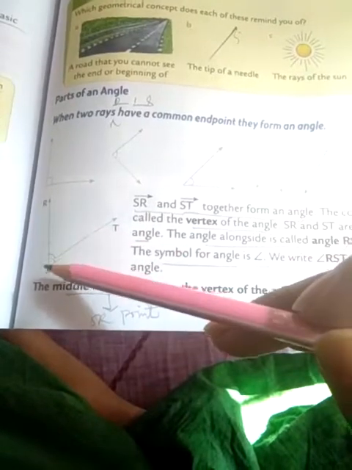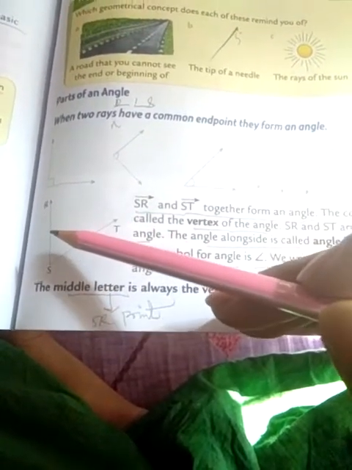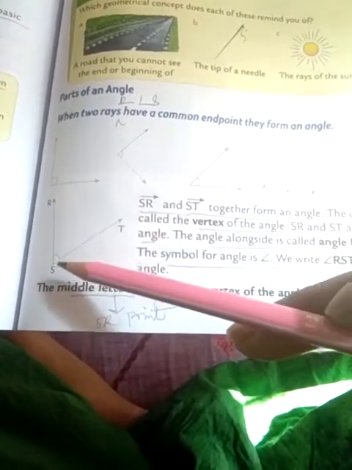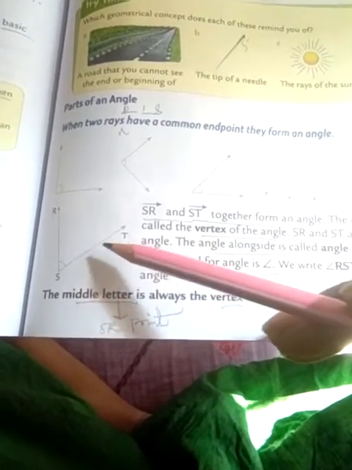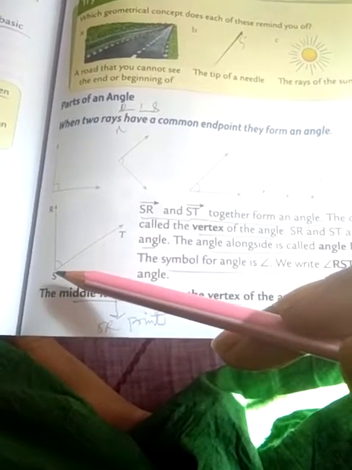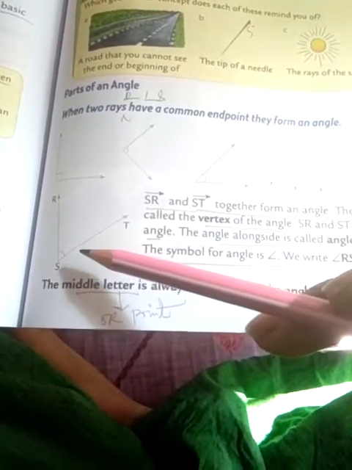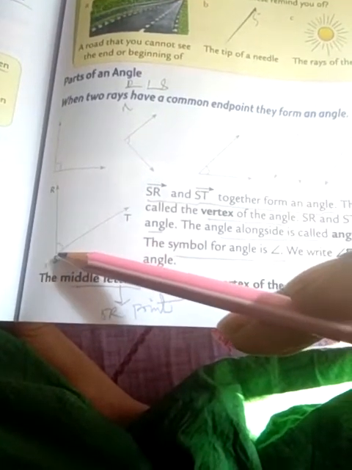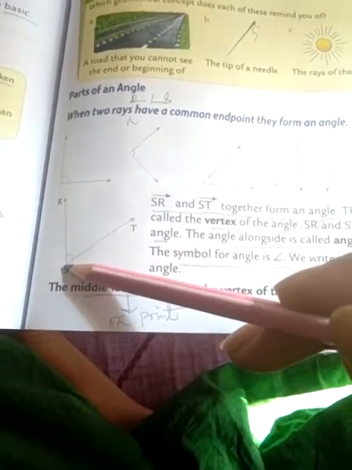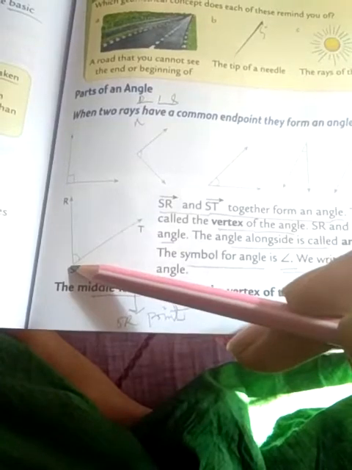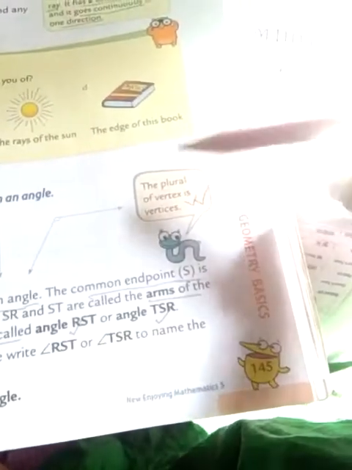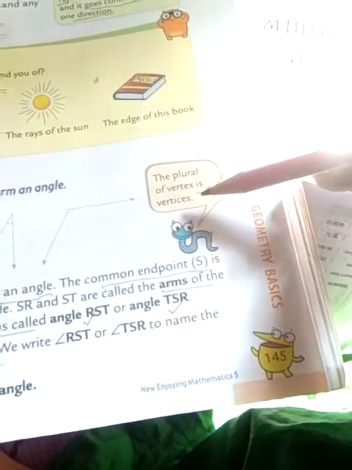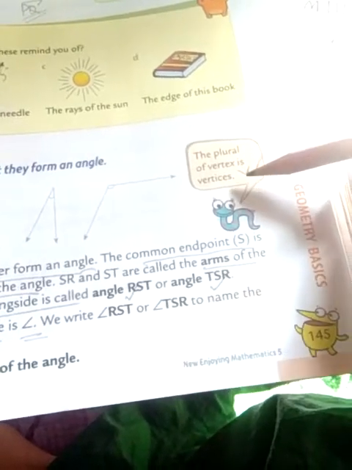It has two rays, number one RS, or SR, and ST. But these two arms or rays have only one common point, that is S, and this common point is known as the vertex. Clear? Over here. And the plural form of vertex is vertices.